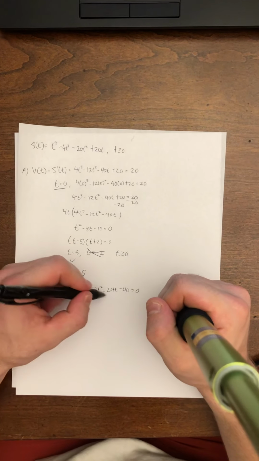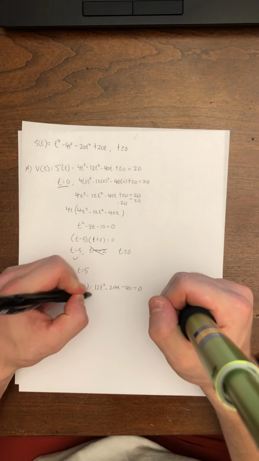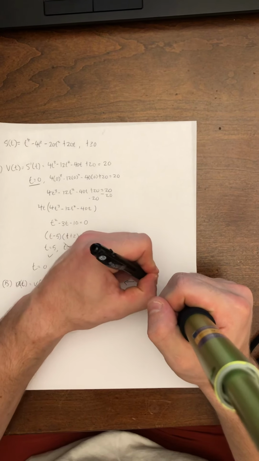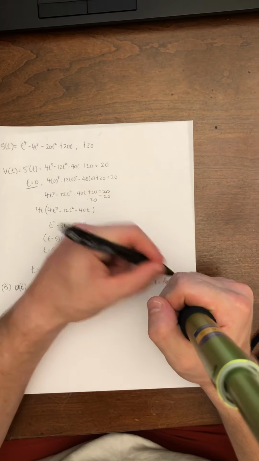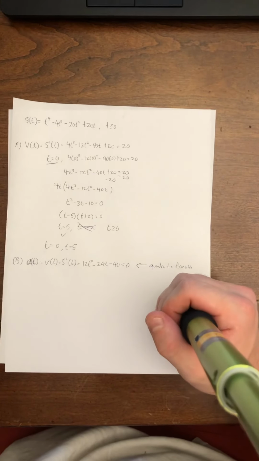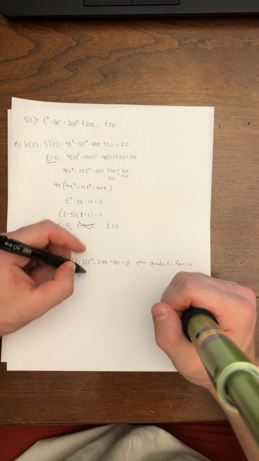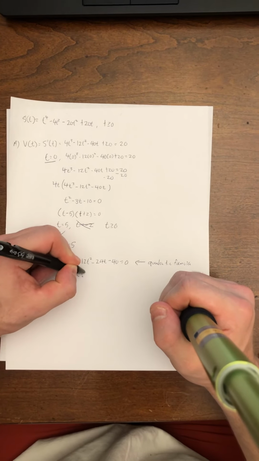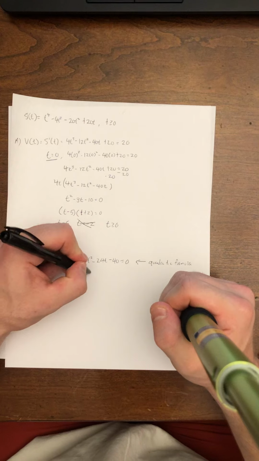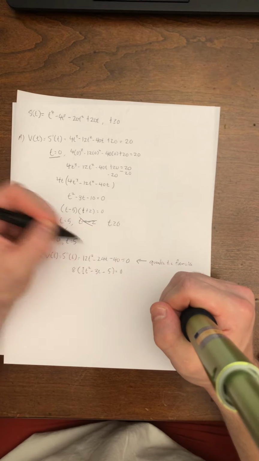We can factor out a number to give us a smaller value, but we're going to end up having to use the quadratic formula. What I've done is I factored out 8, which would leave me with 3 over 2 t squared minus 3t minus 5 equals 0.